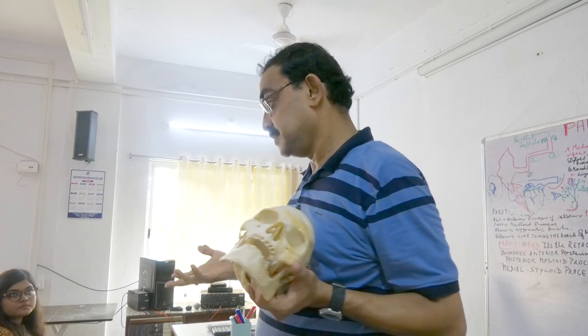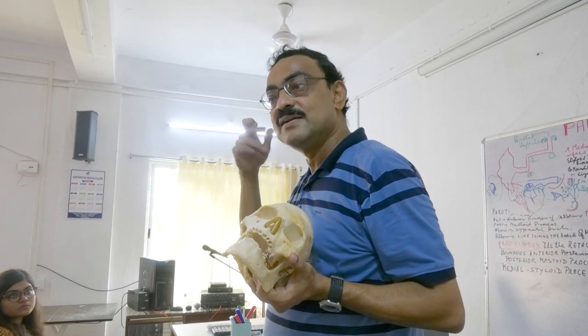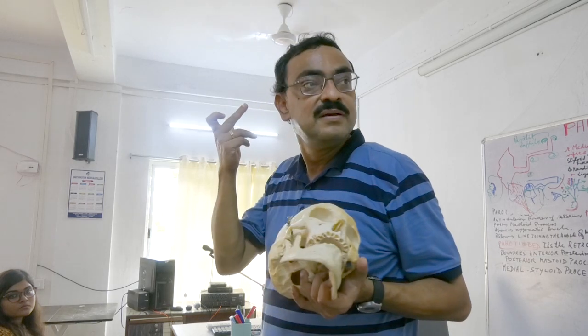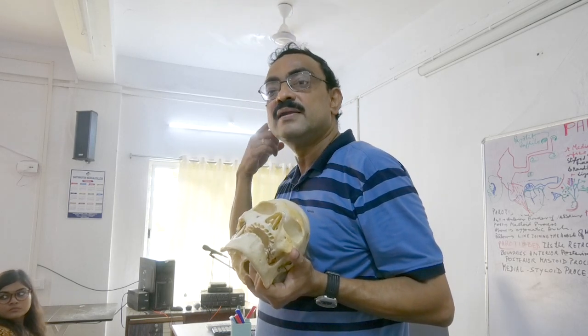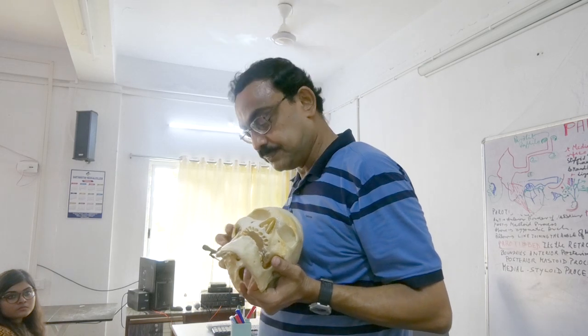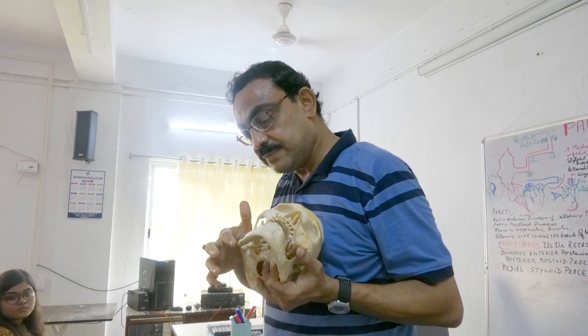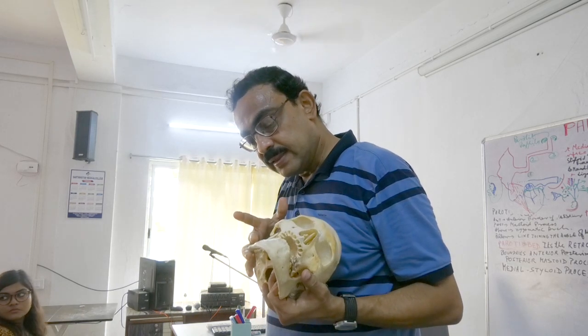Sometimes that might be missing, because if the gland is cut in a proper way, then that external acoustic meatus might be missing. So this is the parotid fossa, and we can find the extent.